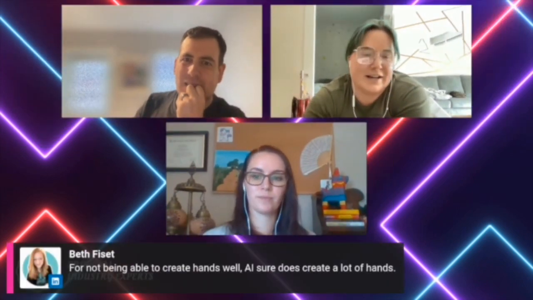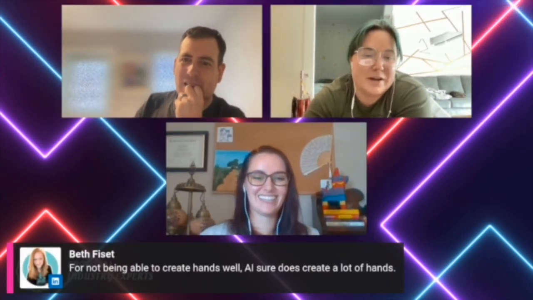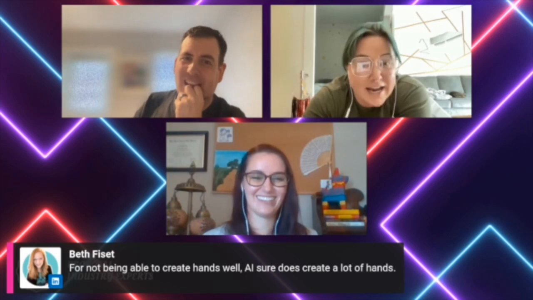Beth says, and I think this is hilarious, it's 100% true, for not being able to create hands well, AI sure does create a lot of hands. It does. Hands are freaky in the AI. They are just gross looking. Like, I don't want to use AI imaging. Well, I mean.